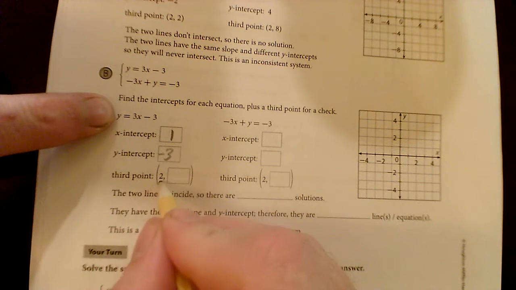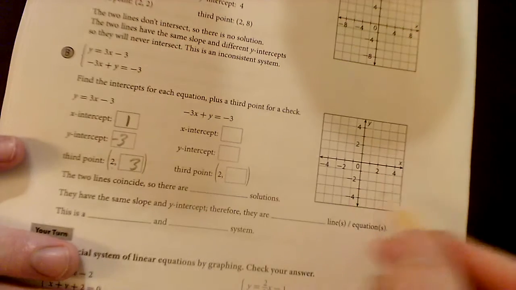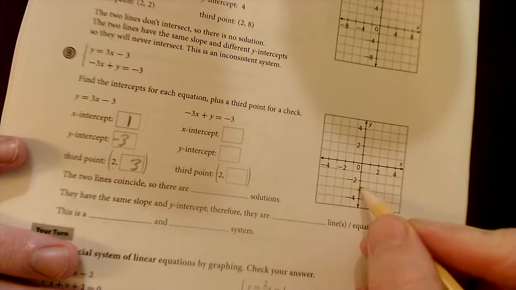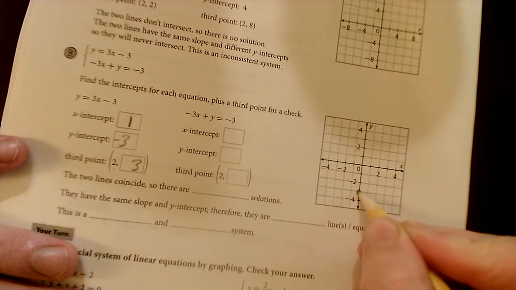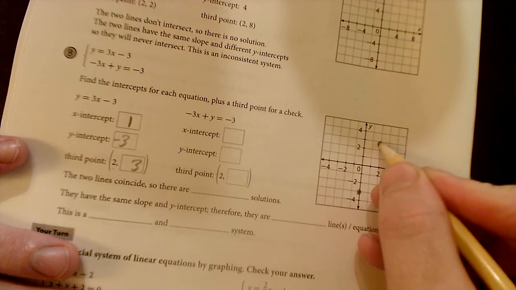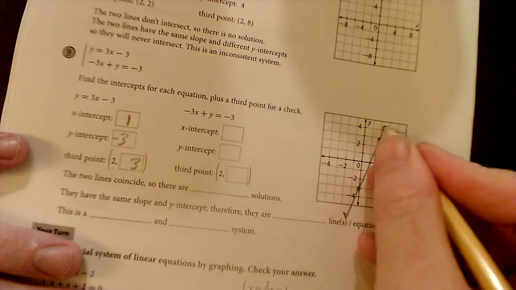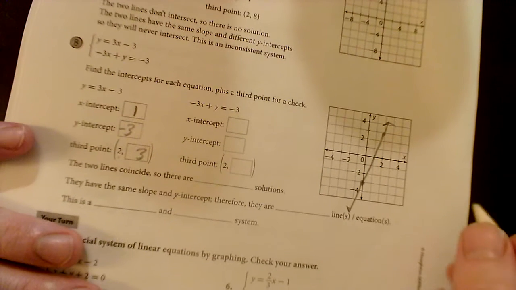Third point, if I plug in 2, let's see, 6 minus 3 is 3. So my y-intercept was -3. If I plug in 2, 3, it's right there. My x-intercept is 1. They all fall in line. That's a beautiful line right there.